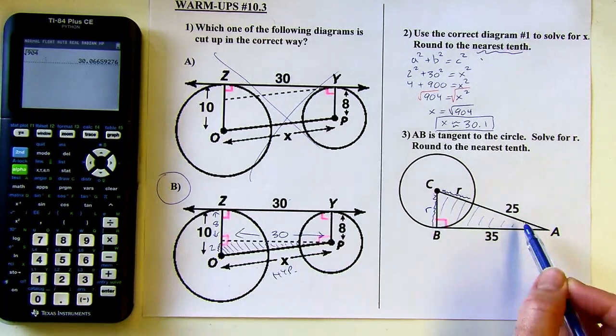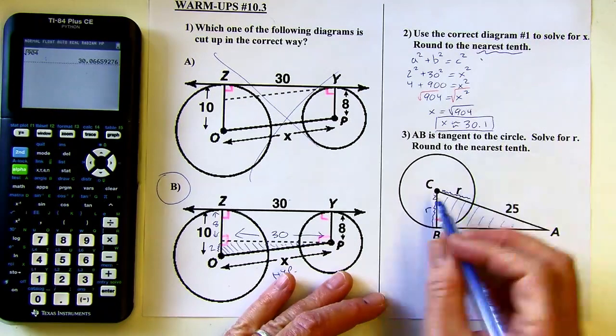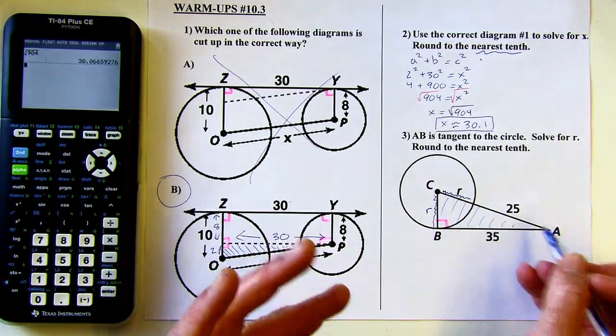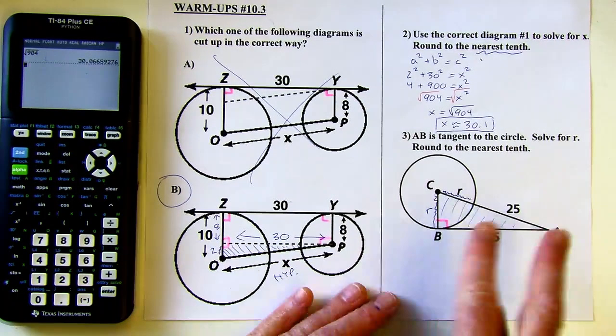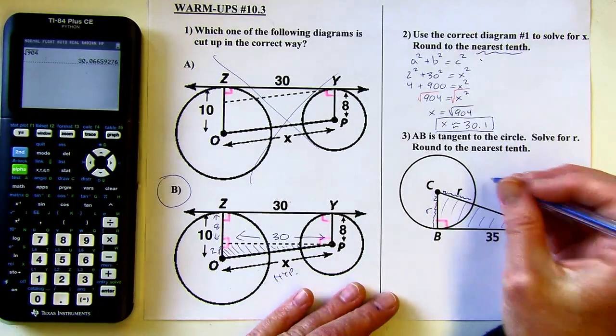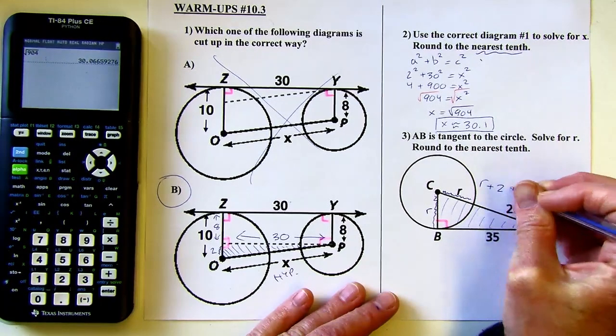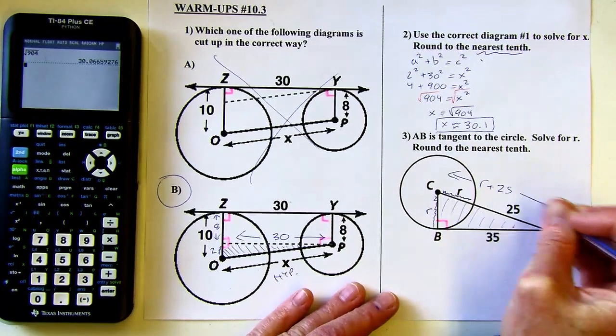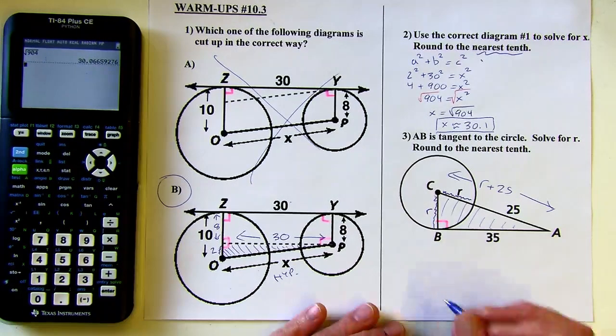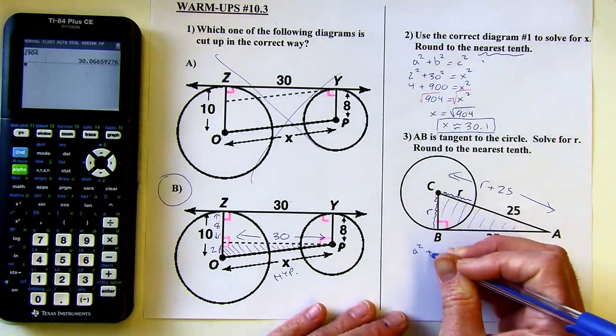The hypotenuse is not 25. The hypotenuse is going to be r plus 25. Sometimes I see people write 25r, but don't multiply those. We want to add these 2 segments together, right? This is the segment addition postulate. So that is going to be my hypotenuse, okay? So now I'll set this up with the Pythagorean theorem.